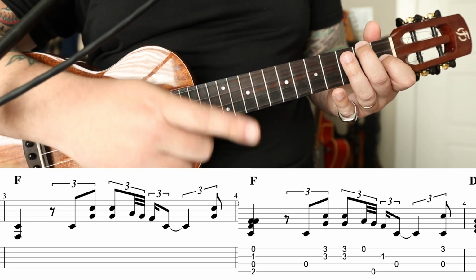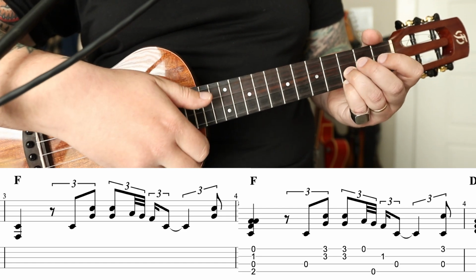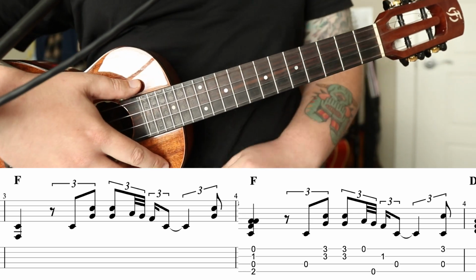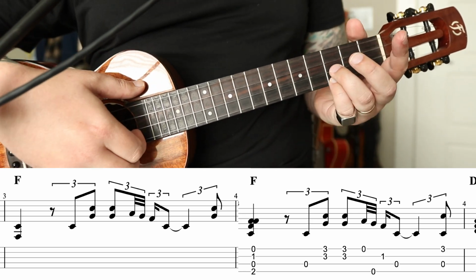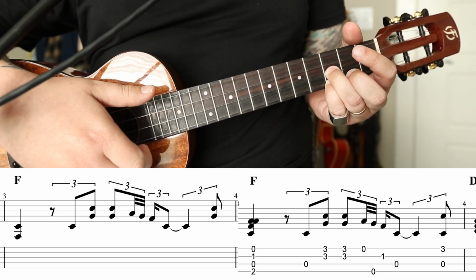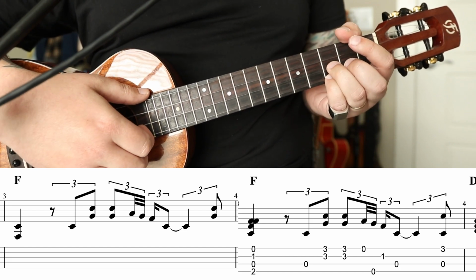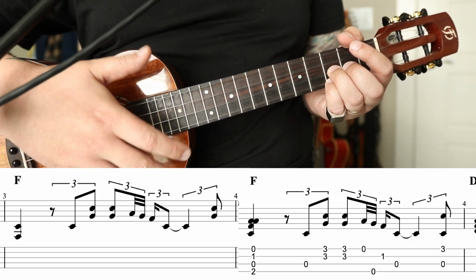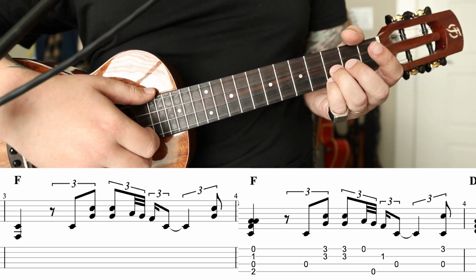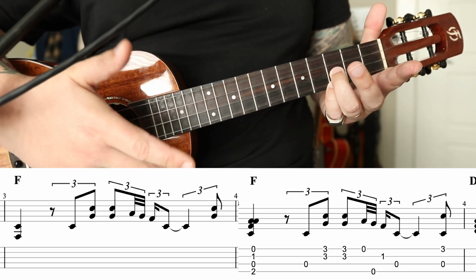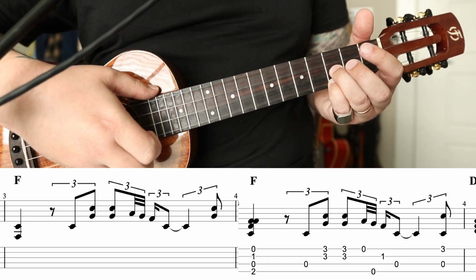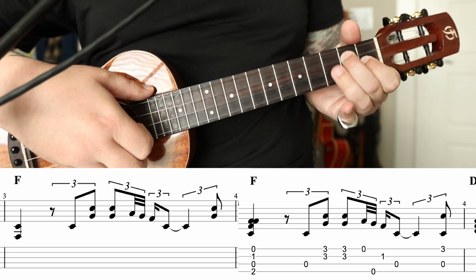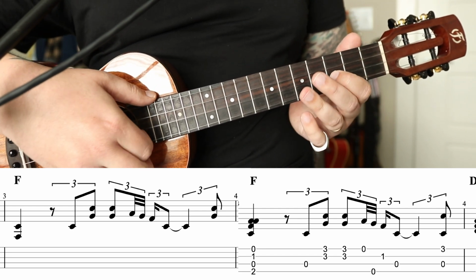So we get 1, 2, pola. 1, 2, pola. Now this middle one, this triplet's tricky. We're going to hit that again. But then we have a triplet inside of a triplet. So it's like 1 triplet. Well, I don't even know how you count that. Triplet, triplet. It's a little tricky here. I would just count the middle triplet as triplet. So I would go triplet, triplet. Now that middle one, A, G, F.